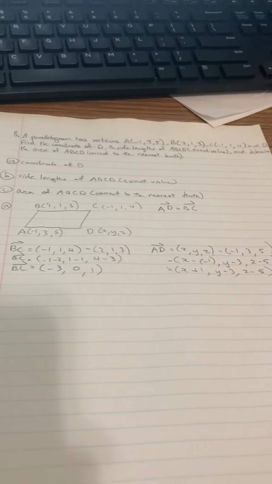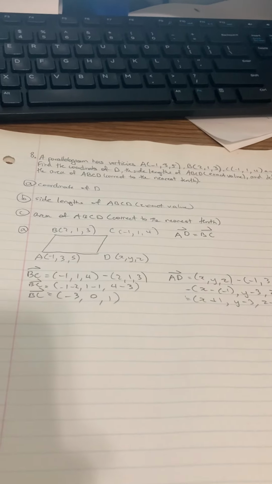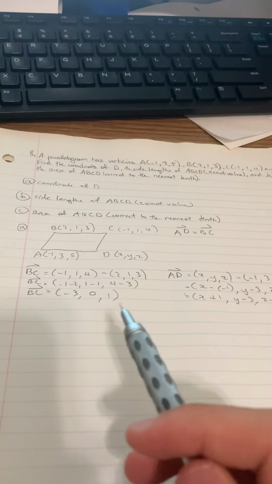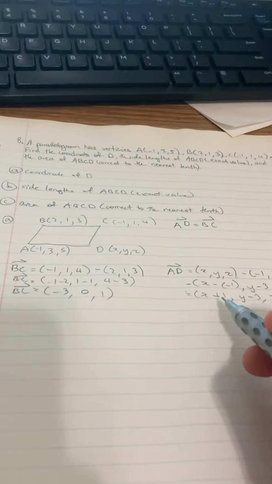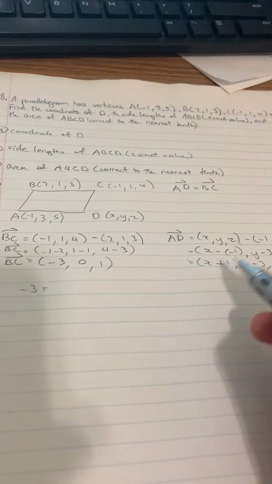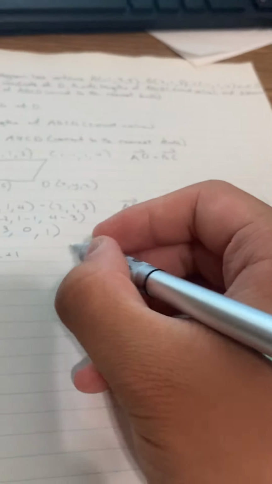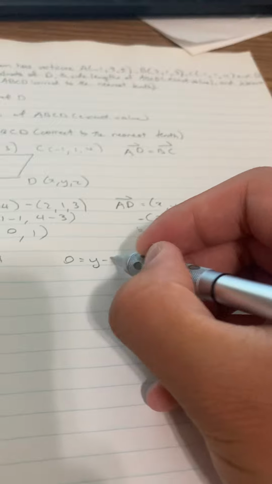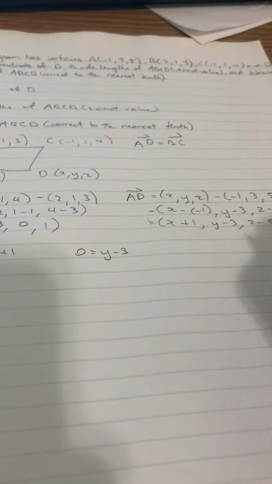And now, because the vector BC is equal to AD, we can just match the coordinates with each other. So -3 is equal to x plus 1, and 0 is equal to y minus 3, and 1 is equal to z minus 5.